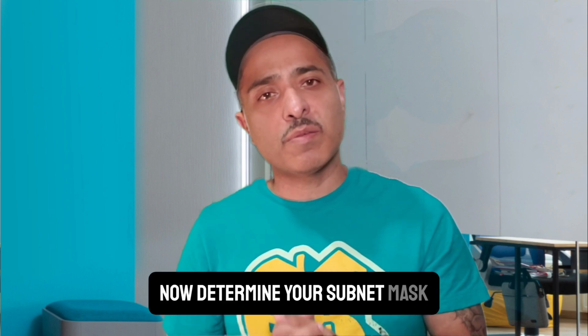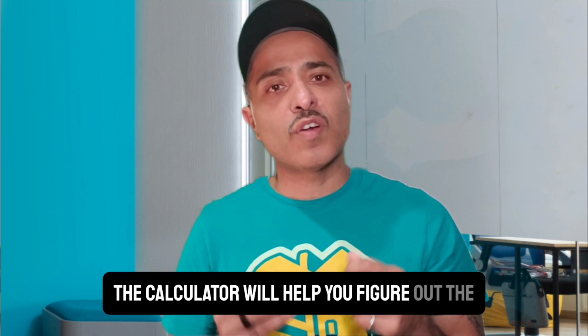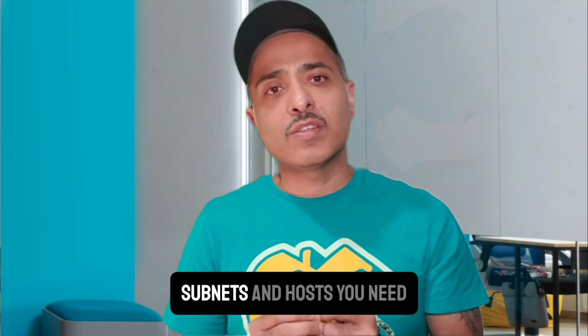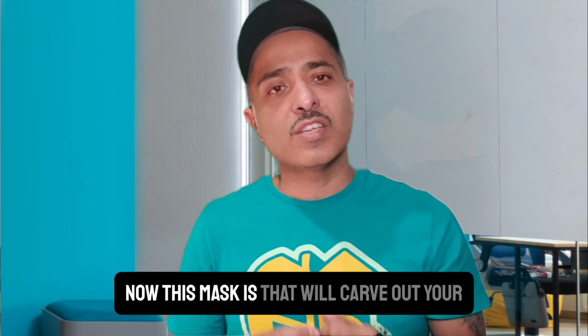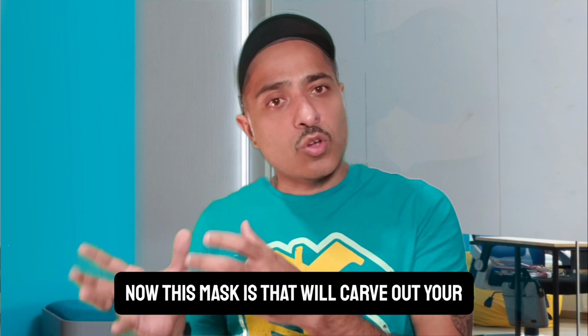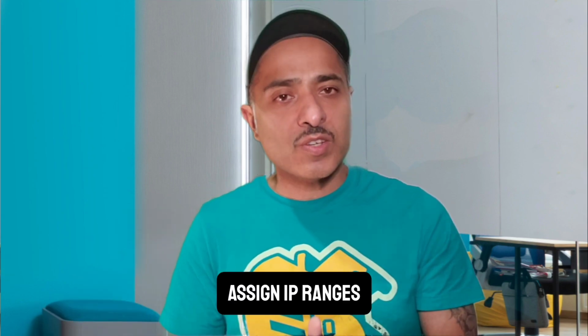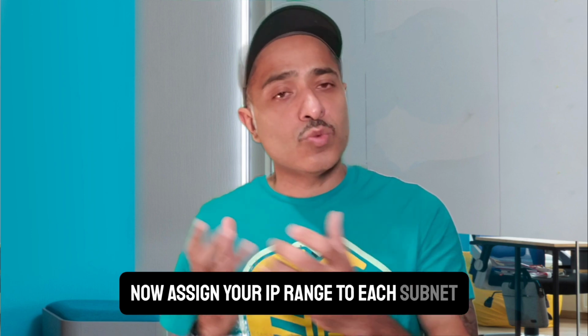Now determine your subnet mask. The calculator will help you figure out the correct subnet mask to use based on how many subnets and hosts you need. This mask is what will carve out your network into those smaller, more organized rooms. Assign IP ranges. Now assign your IP range to each subnet.